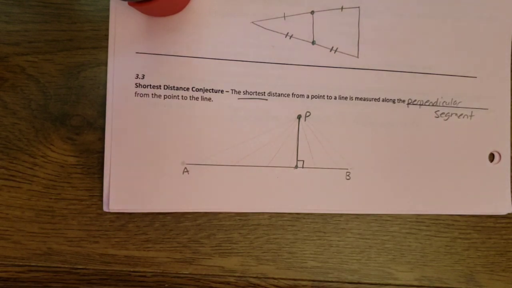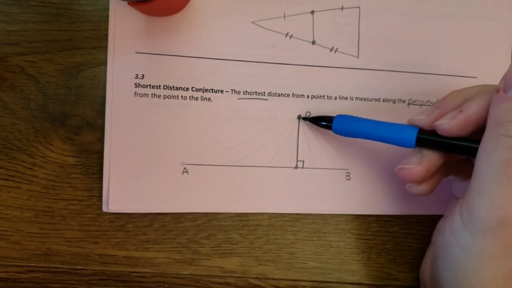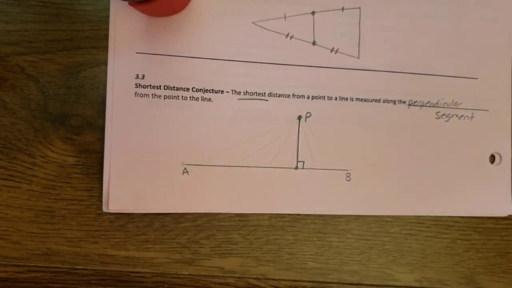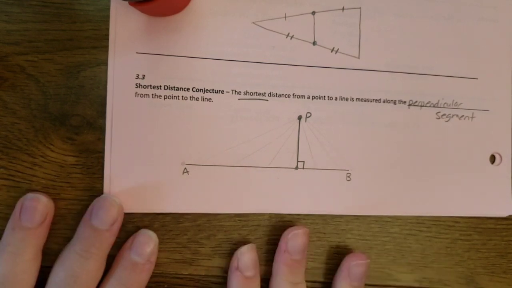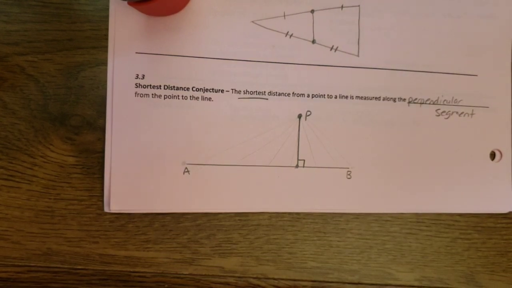Now, why we need to know about this conjecture is because what we're going to be doing today is figuring out how we could construct a perpendicular segment to a line. We have two different cases that we are going to be looking at with that. We're going to see how we do that when I give you a point on the line, and then also how we're going to be able to do that if I give you a point like we had here, floating in the air. So make sure you've got this drawn, make sure you've got this copied in your definition packet, so we can then move on and look at our constructions.